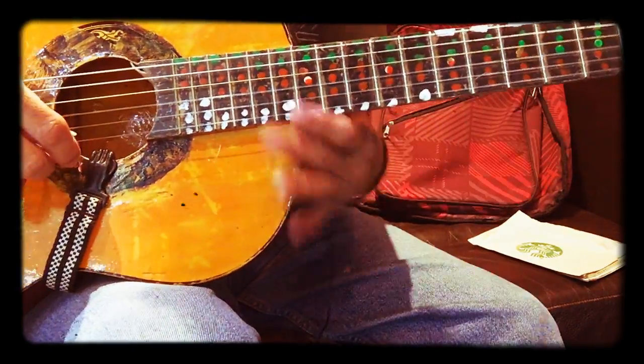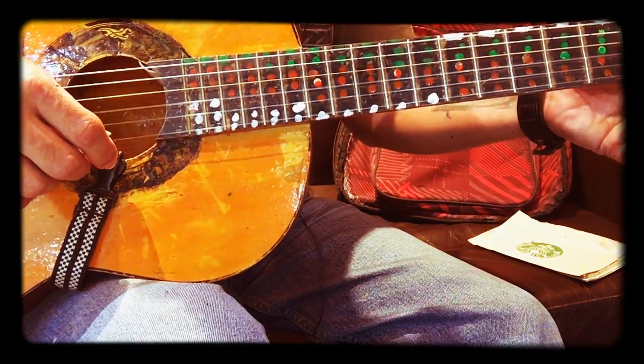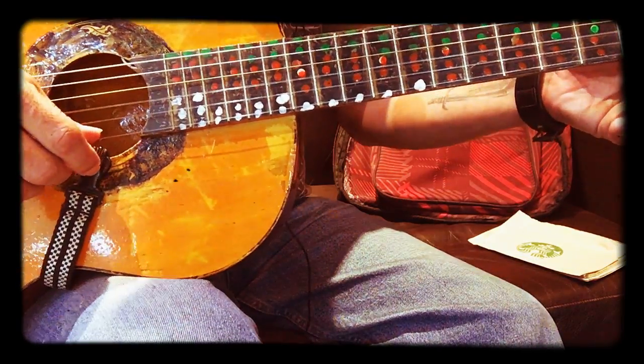All right, let's begin with this one with double 8 notes. Very simple. It goes like this.